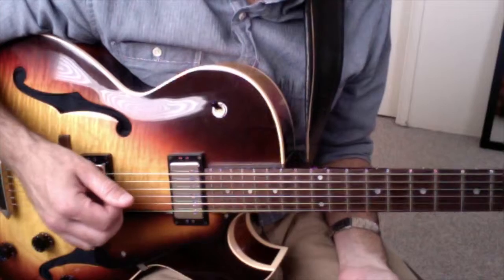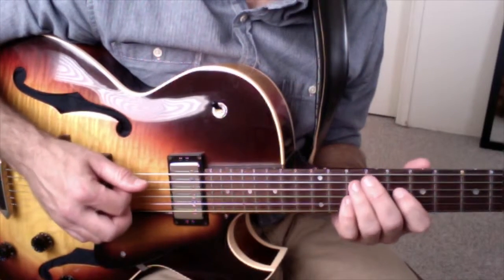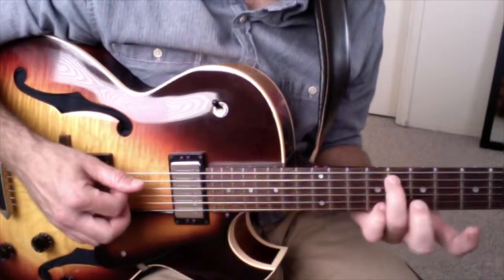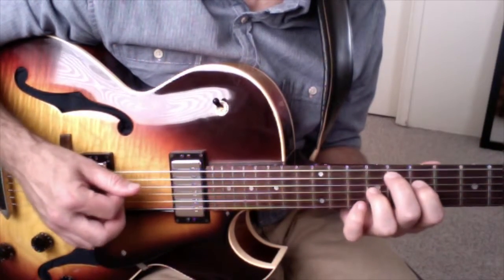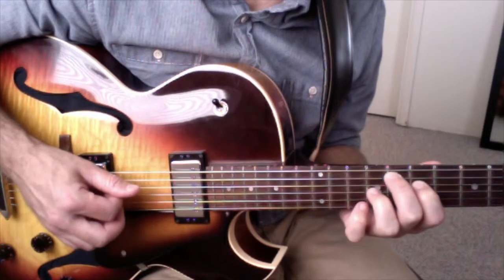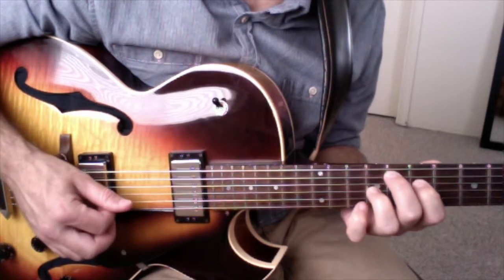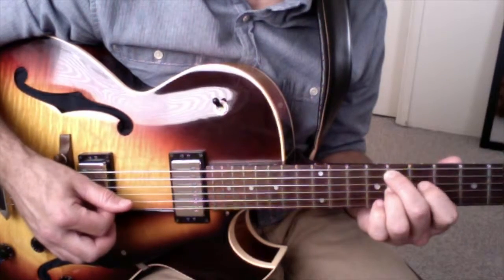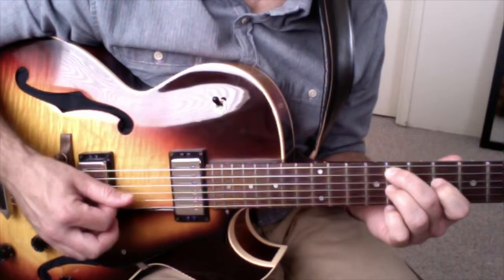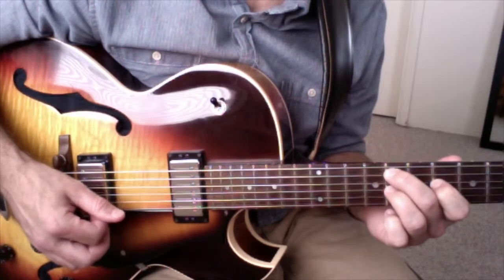So, the 5th string rooted chords will be shaped like this. I'll root these on F, and a major 7 chord for starters: root, 3rd, and 7. We lower the 7, becomes F dominant 7, lower the 3rd here, and we now have F minor 7.